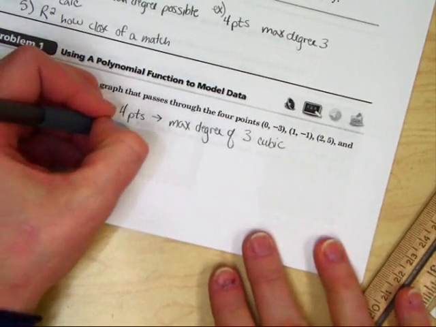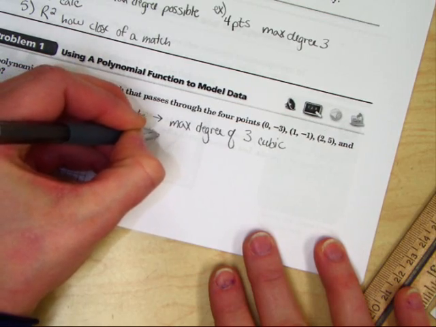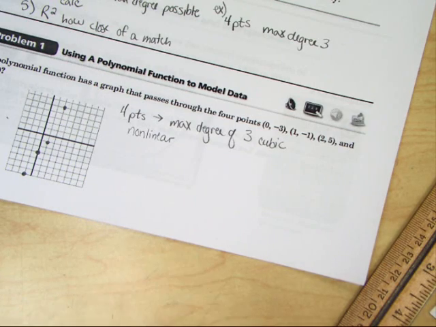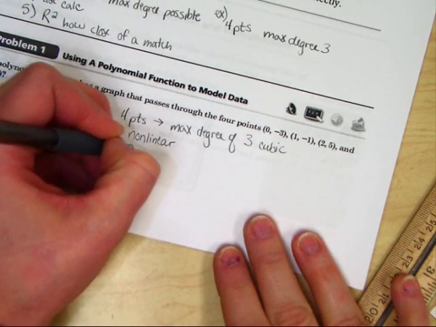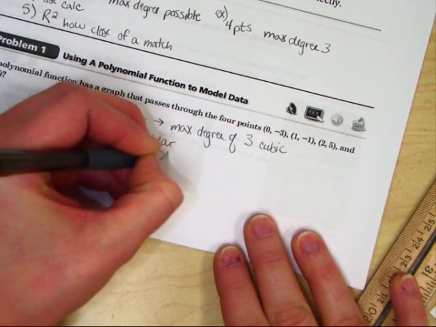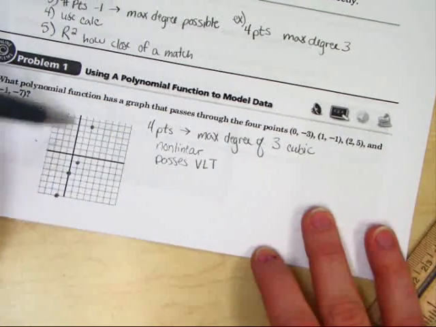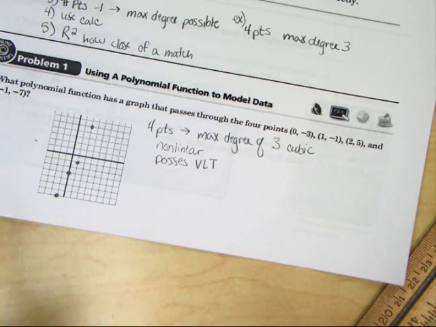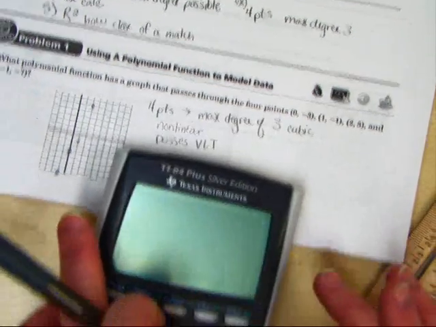We should notice too that these points are nonlinear, which means it's not going to be a regular x problem. So next we're also going to notice that it passes the vertical line test. It is a function. So we are going to say that this is going to be a cubic. So we're going to go to the calculator.